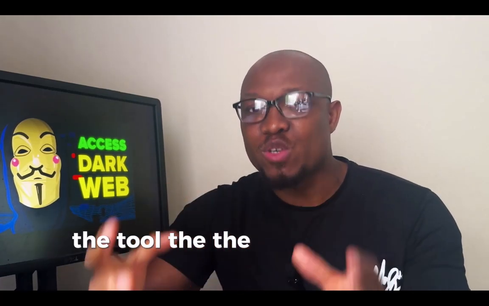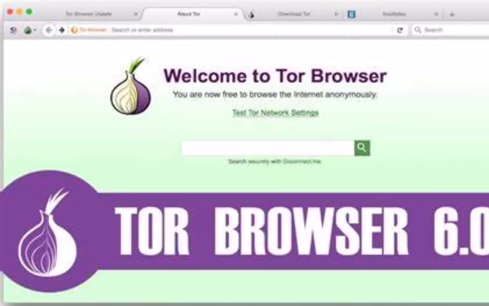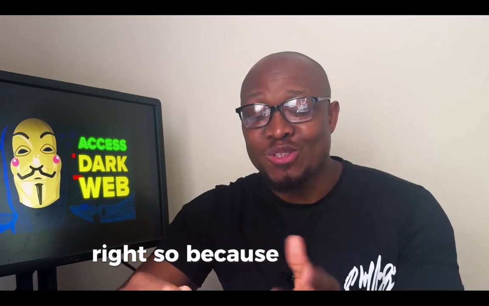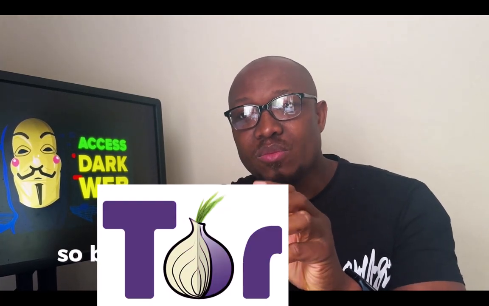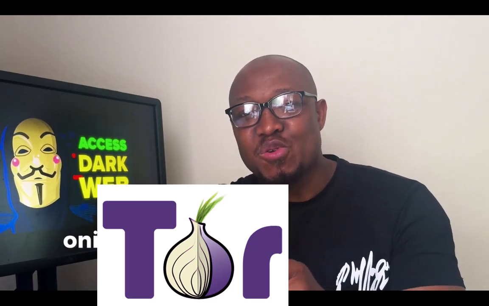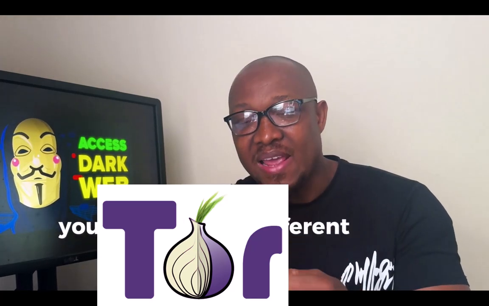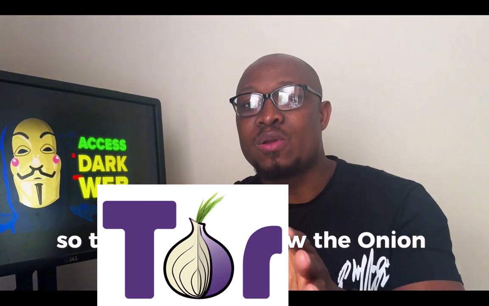The most popular browser for accessing the dark web is called Tor browser. Tor apparently is an acronym for The Onion Router, right? An onion has layers in it. As you peel each layer, you keep seeing different layers inside it. Each layer you remove, there's another layer behind it. That's actually how the Onion browser works.